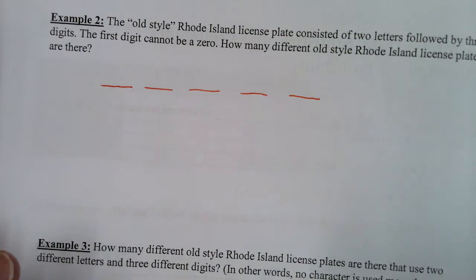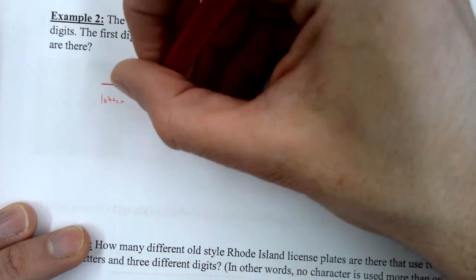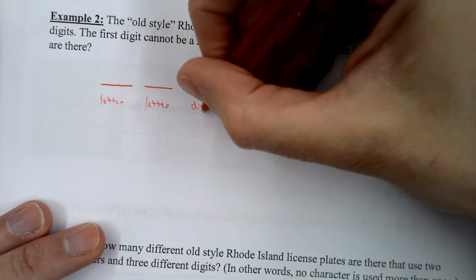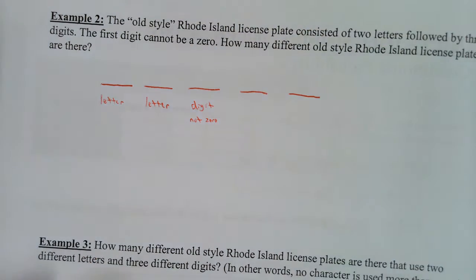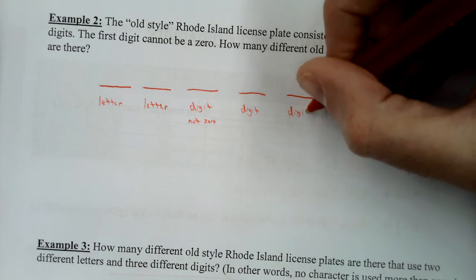So we have a letter and then a letter. Then we have a digit that's not 0. Then we have any digit. And then we have any digit again.